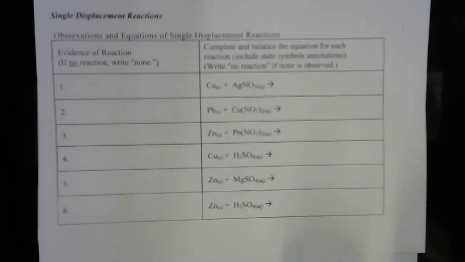That's actually not a metal salt solution, that's a strong acid. The 5th reaction is solid zinc with magnesium sulfate. And the last one is solid zinc with sulfuric acid again. So I've previously polished all the pieces of metal to take any metal oxides off the surface. So we have pure metal in those reactions.